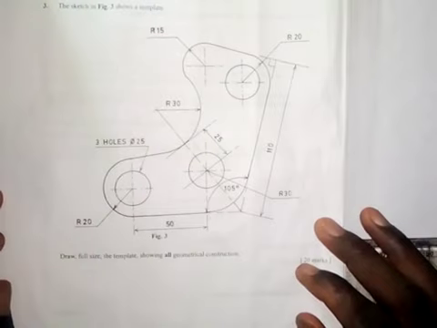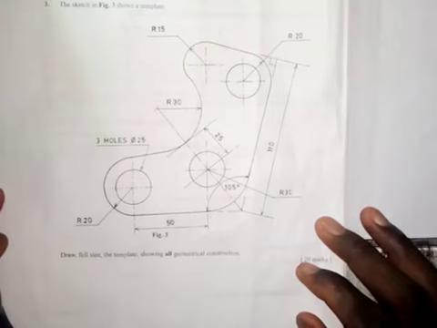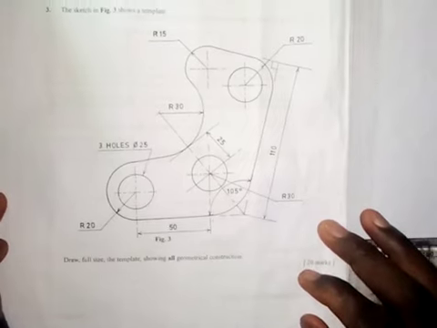Right now, this is question 3 of the 2002 WAEC questions, and this has to do with the application of the principles of tangency. So I'll be solving this question, as you can see here.